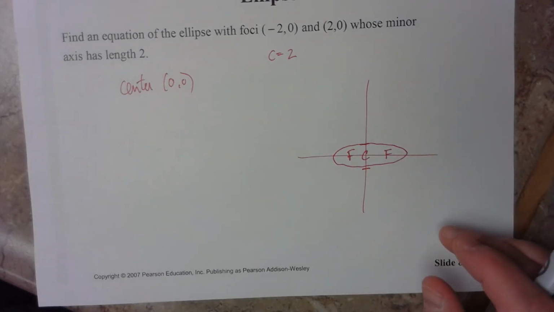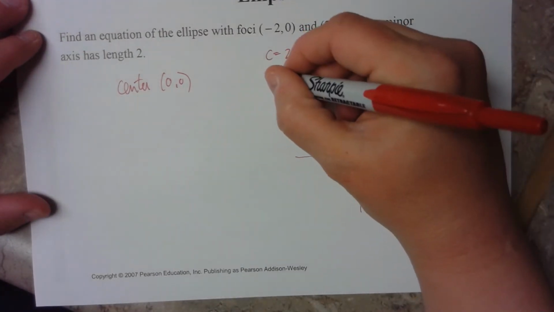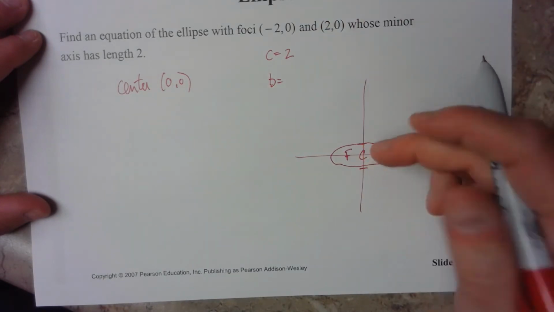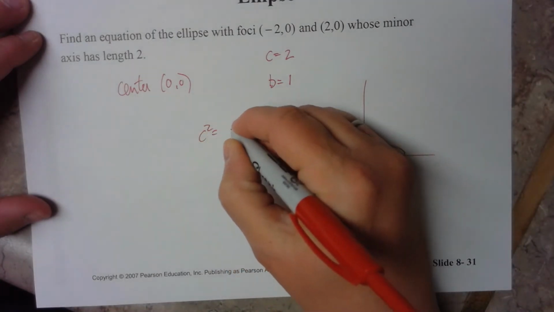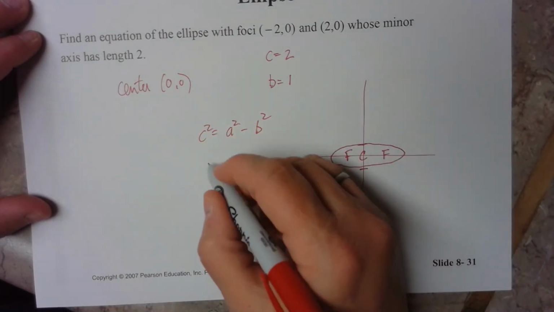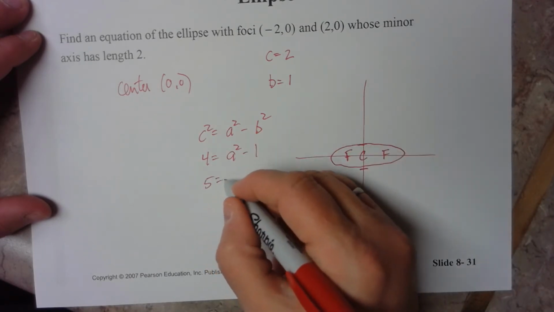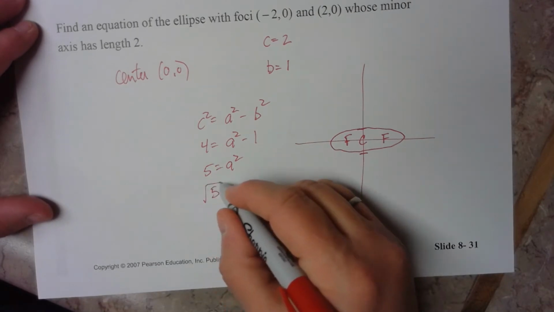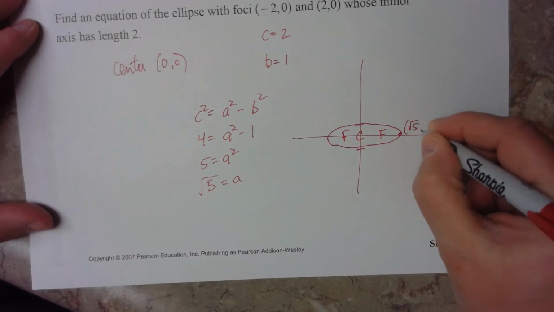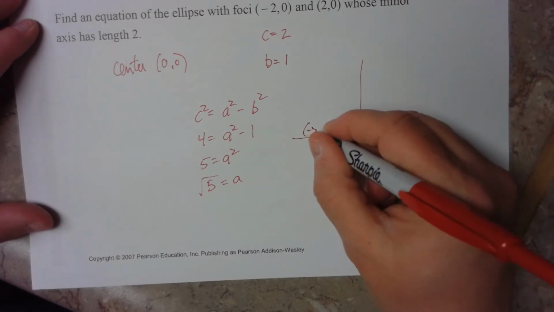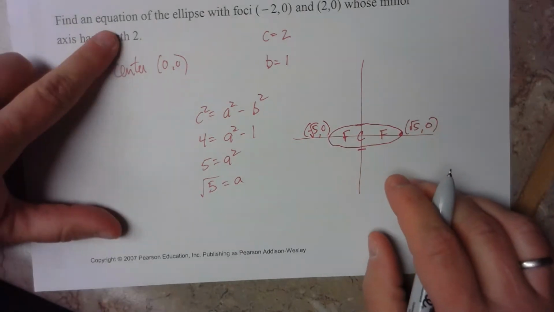Okay. So let's see. I've got B equals, let's see, if the entire minor axis is 2, that means B must equal 1. And then I've got C squared equals A squared minus B squared. So 4 equals A squared minus 1. 5 equals A squared. That means the square root of 5 equals A. So if I go over the square root of 5 and left the square root of 5, I'm going to get my vertices.